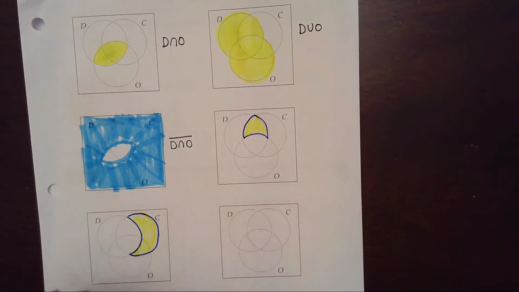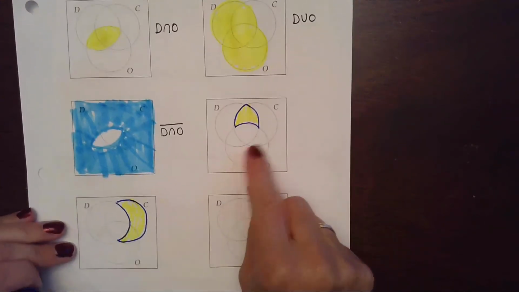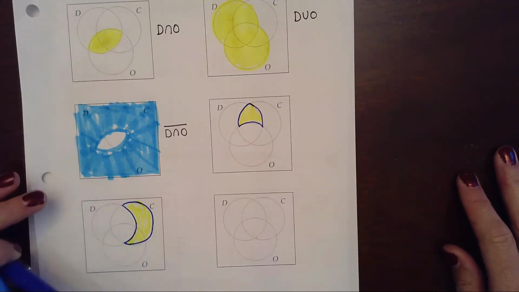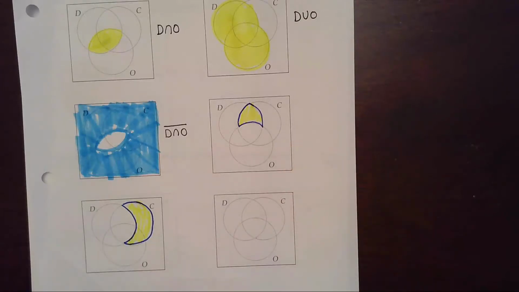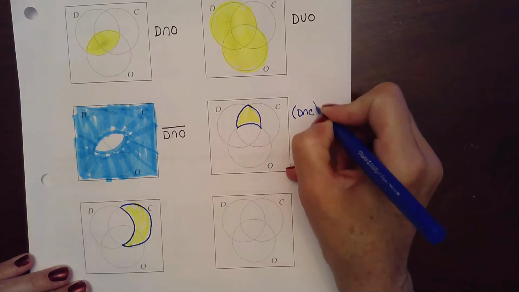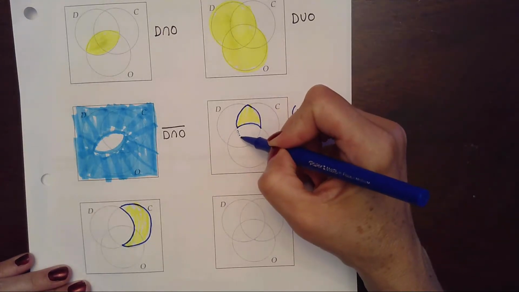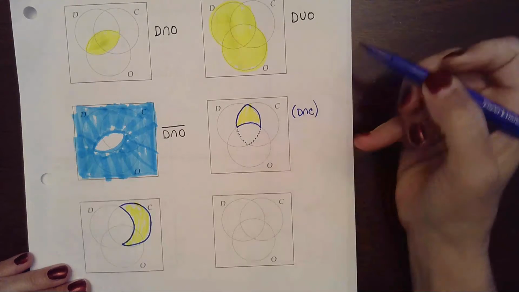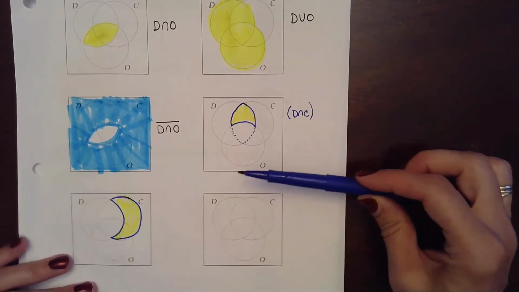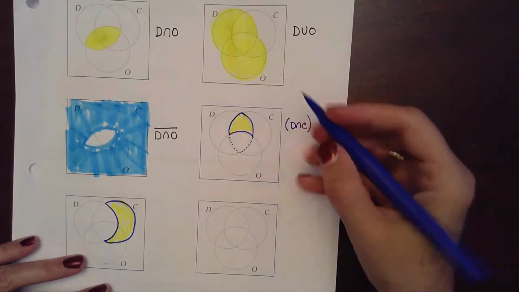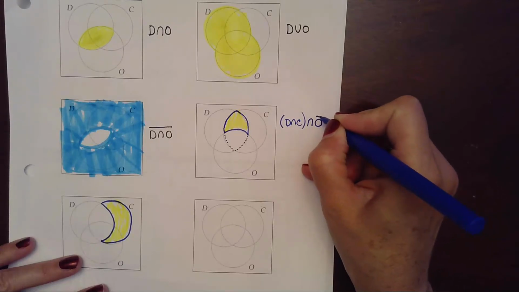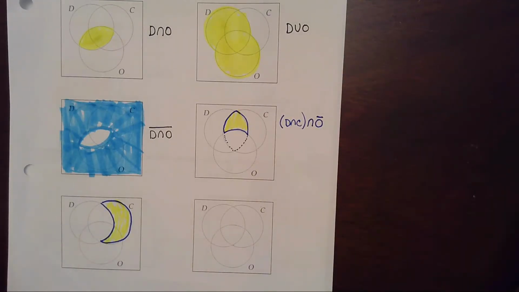So I'm hoping you're looking at this shape and going, oh, that's the top of an intersection. So the whole football, the whole intersection would be D intersect C, right? So I'm going to start with D intersect C. That would be this whole football shape, right? But you see, from this football, I want to take away O. When you take away something, you always intersect it with the complement of what you want to take away.